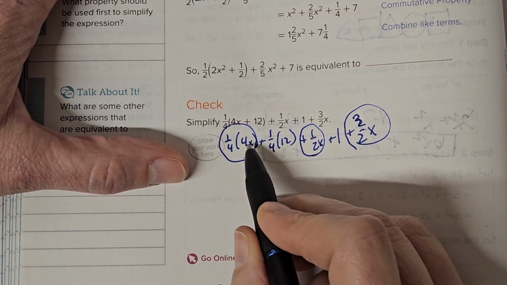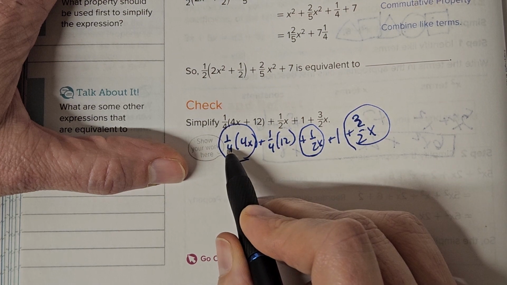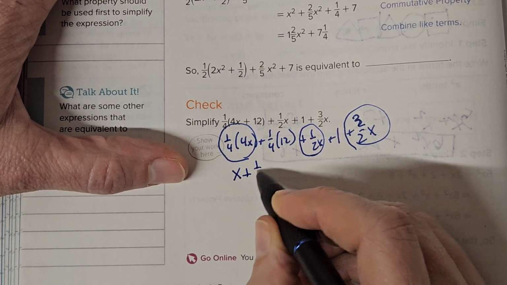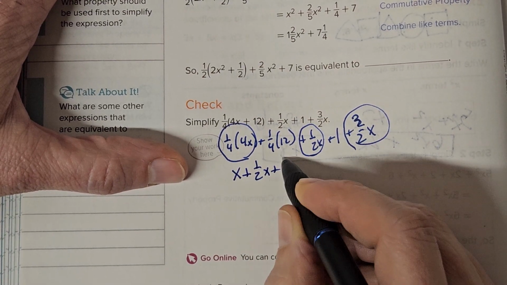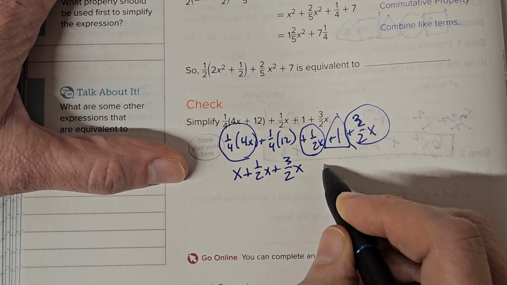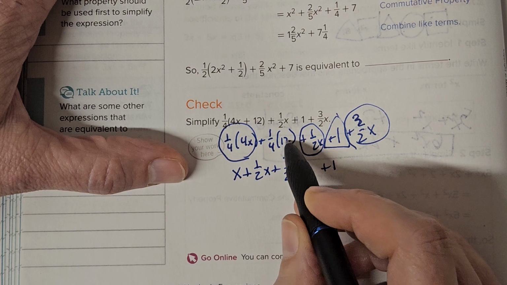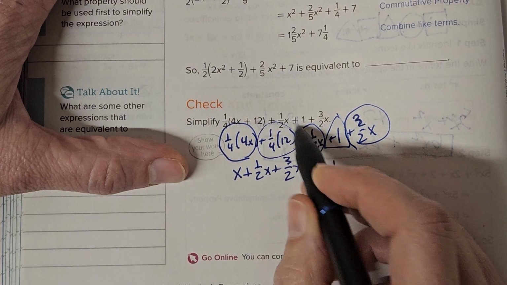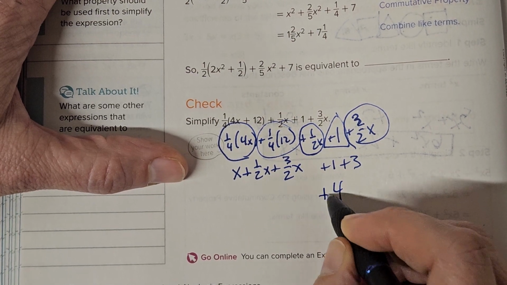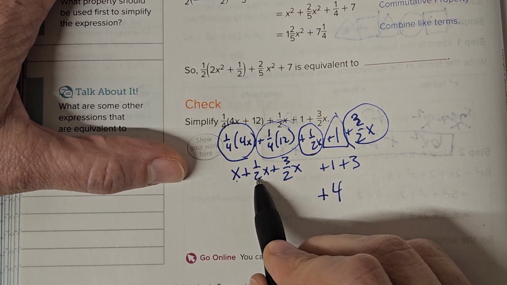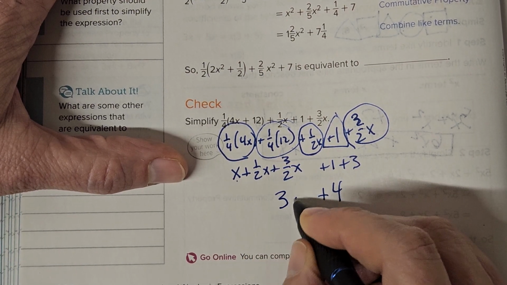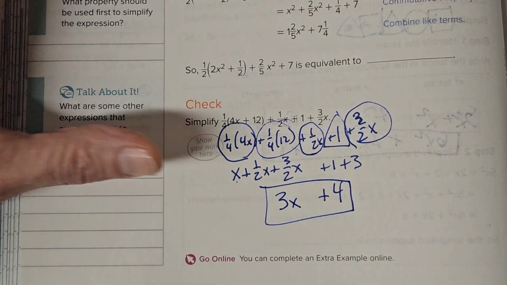Well, let's do a quarter times 4. What's 4 divided by 4? 1. This is really just x. x plus a half x plus 3/2 x. Okay, and then I have a 1 and a quarter of 12. What's 12 divided by 4? 3. Okay, so we can combine those like terms to 4. Now I have a whole x and I add a half, then I add 3/2. 1/2 plus 3/2 is 2, so 3x plus 4.